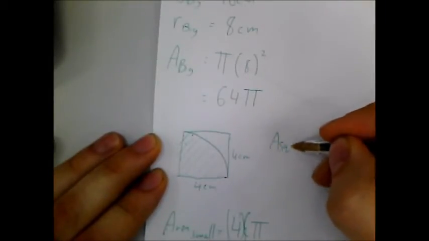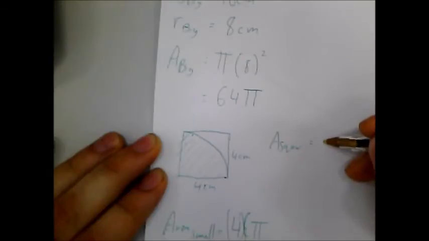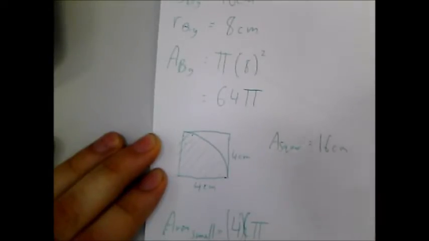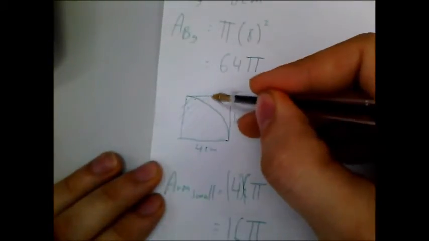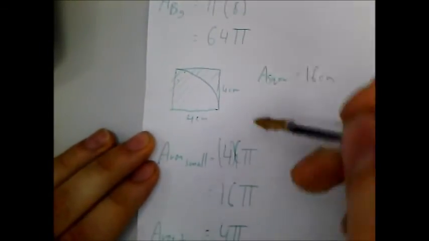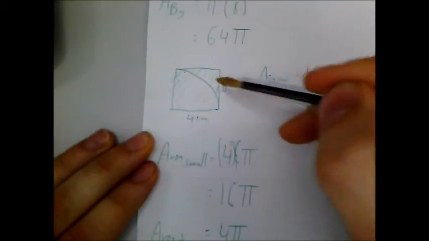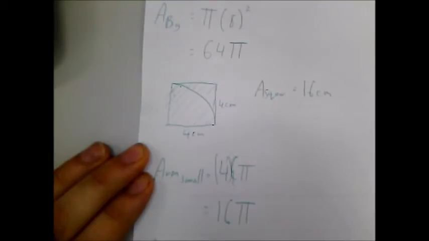The area of the square is 4 times 4, so that is 16 centimeters squared. To get this area, I'm going to need to take away the area of our quarter circle from the area of the square. So 16 minus 4 pi, if you do that on the calculator, you should get an answer of 3.43 centimeters squared, to 3 significant figures.